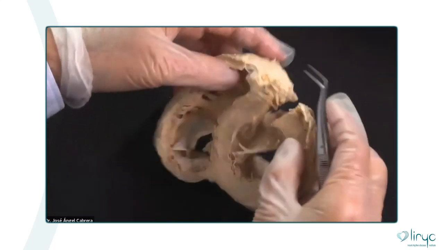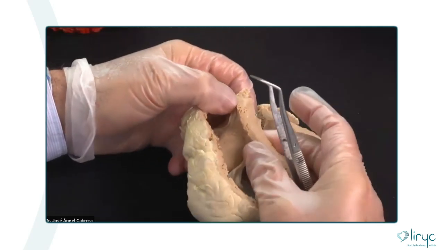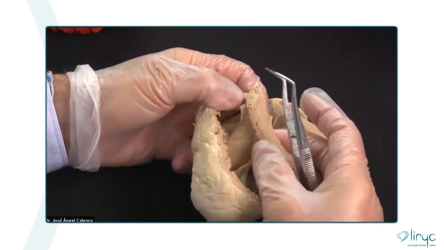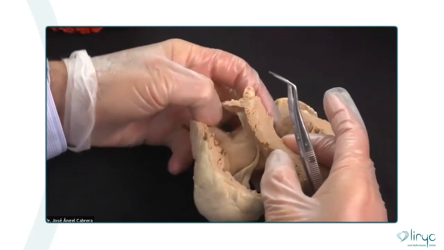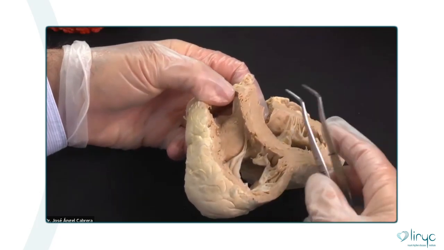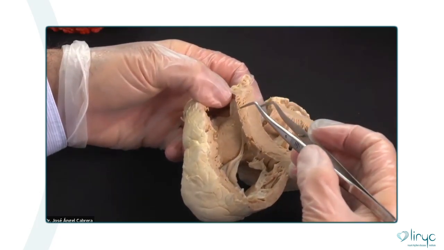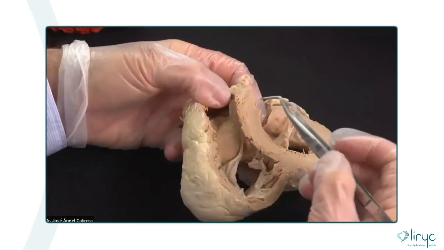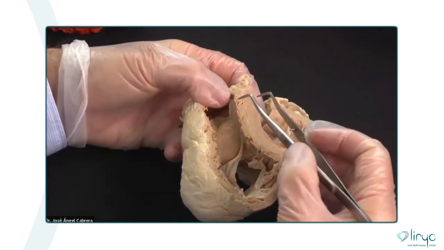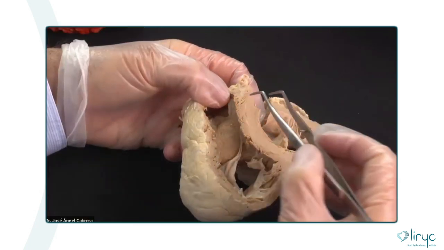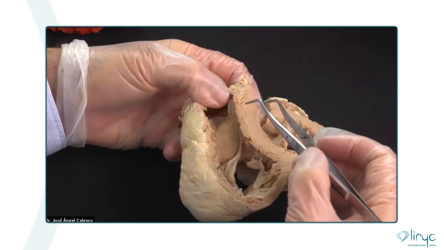So we can see very nicely the septum here, with the right on the left of the image and the left on the right of the image. Yes. So in the muscular part, I would like to know if the part you're pointing at is part of the septum or is considered as out of the septum.